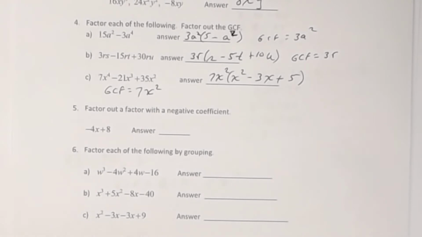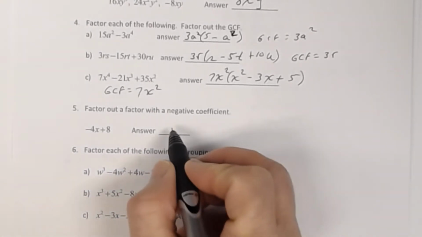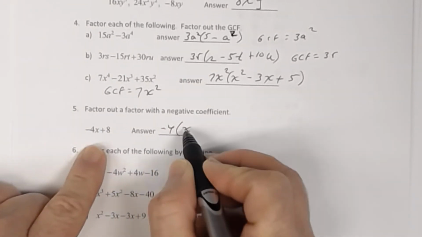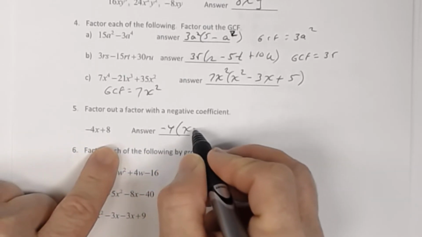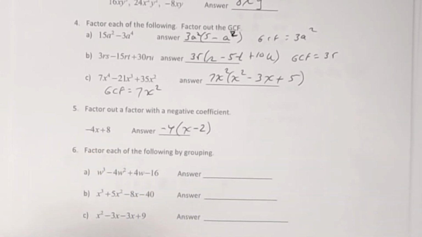Now number 5, all that was just to see if you knew how to factor out a negative coefficient. So here you want to factor out the negative, so it'll be a negative 4. So it'll be negative 4 times x, because negative 4 times x is negative 4x. Now you have to be careful here. A negative 4 times a negative 2 gives us a positive 8. So that's what you have to put there.